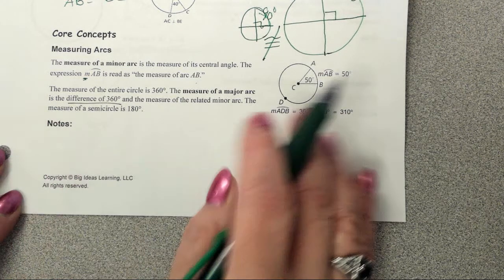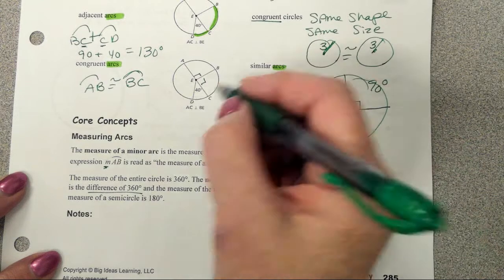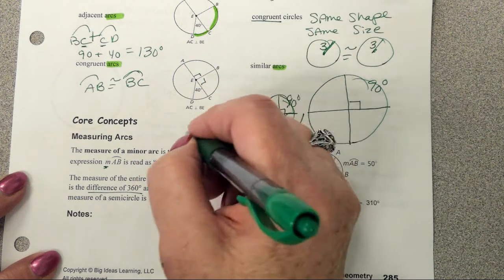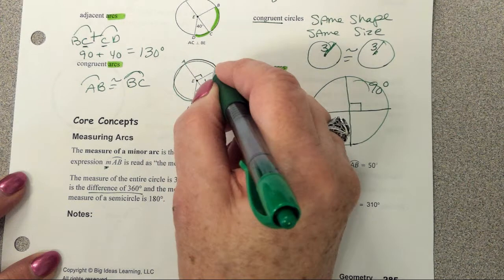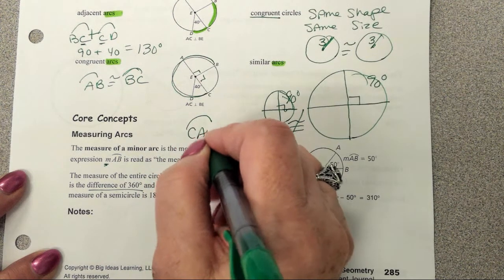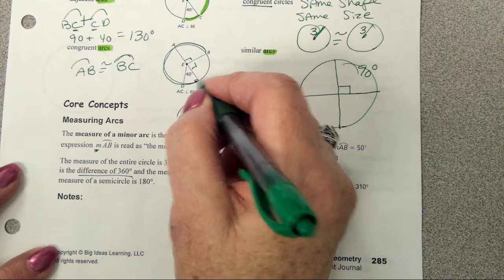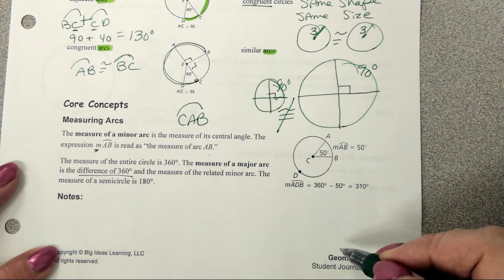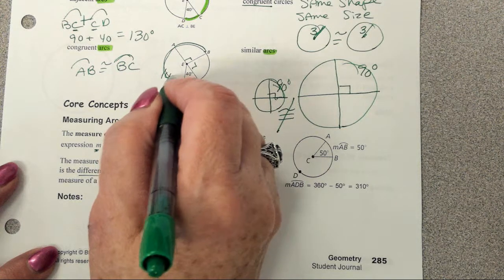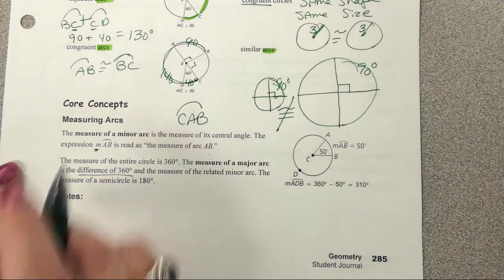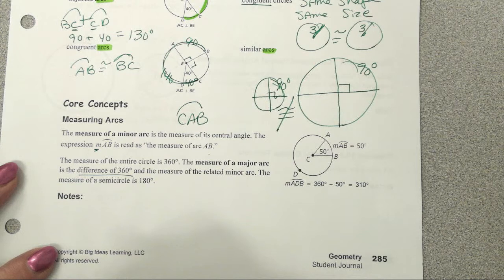So let's go back to this for a second. Let's say we were looking at major arc CAB, and I wanted to figure out how big that was. I could add this arc, 40 degrees, this arc 140, this arc 90. I could go all the way around the circle, and that's fine.